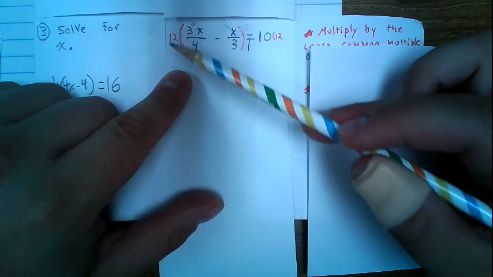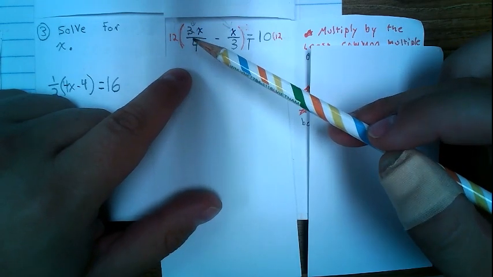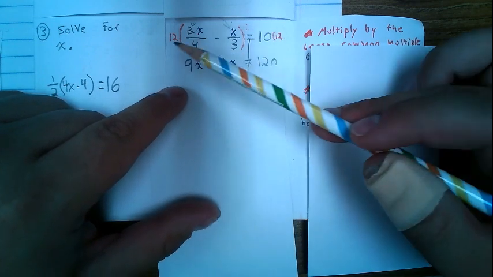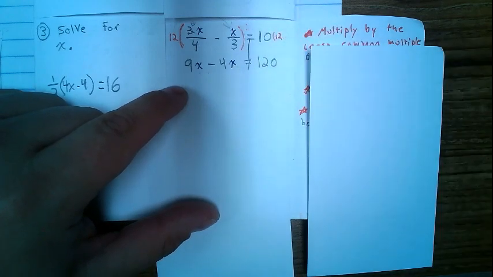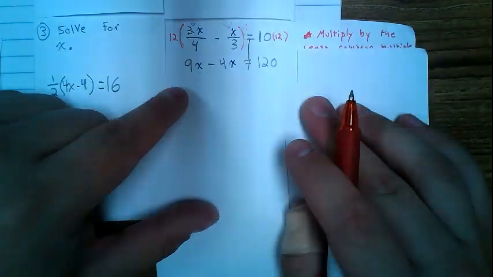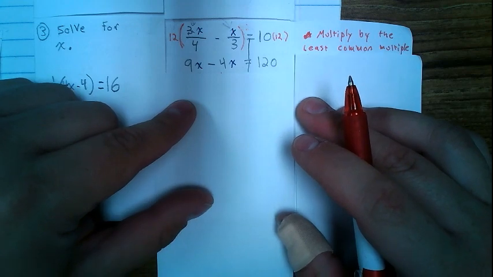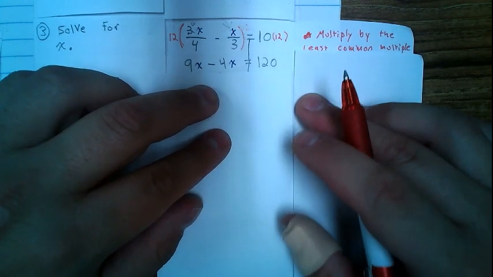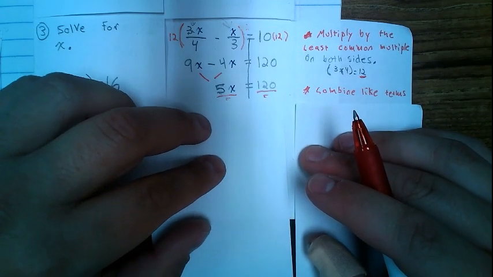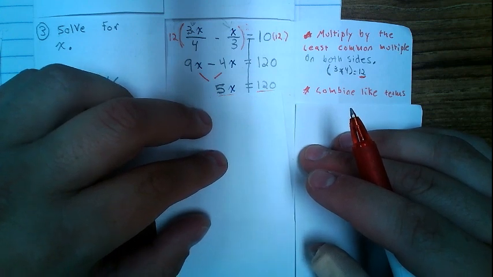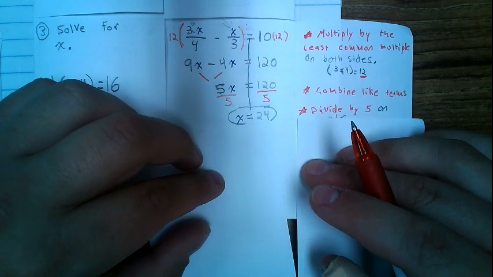When I distribute the 12 in, 12 times 3 is 36, divided by 4 gives me 9x. 12 times 1 is 12, divided by 3 gives me 4x. And 10 times 12 is 120. Now I see x occurs twice. I want to combine the like terms. So I have 9x minus 4x. That's going to give me 5x equals 120. Then I divide by 5 on both sides. The 5's cancel, and x equals 24.